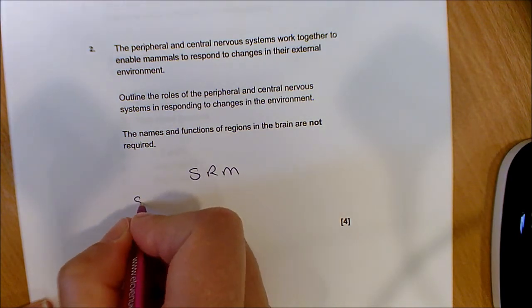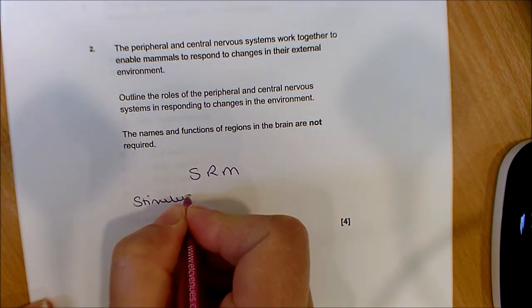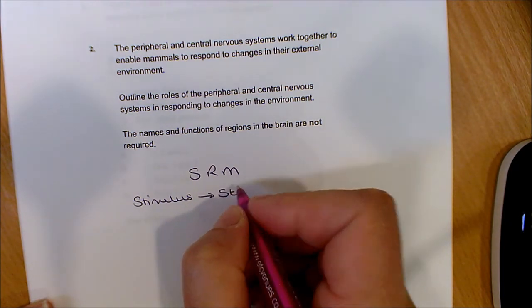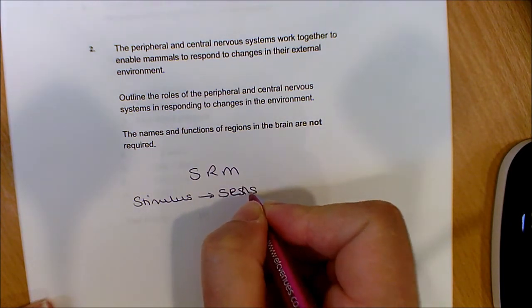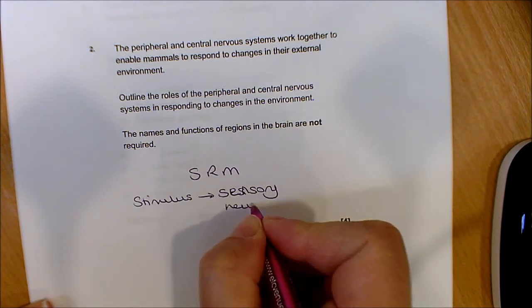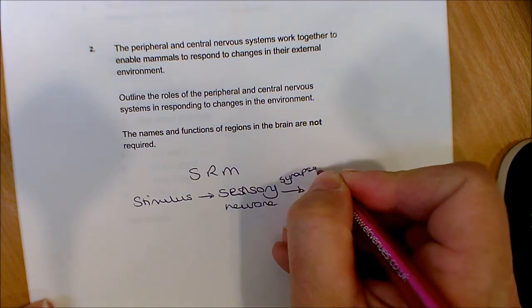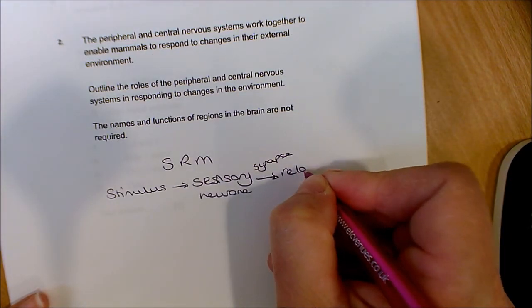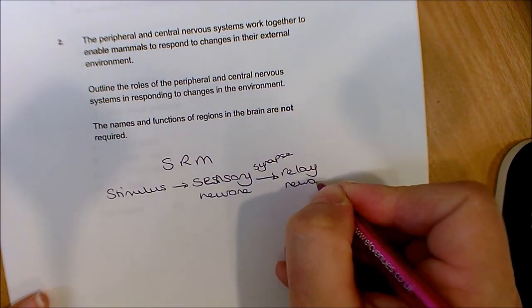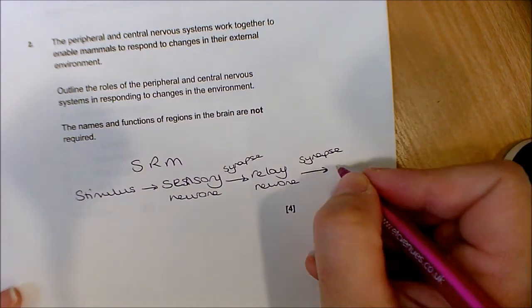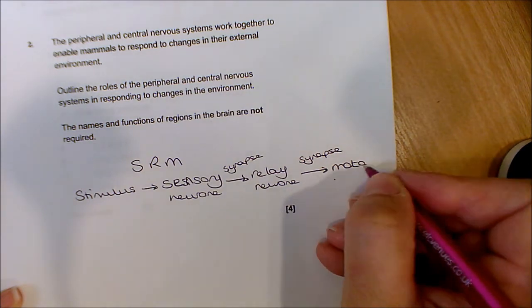So we've got our stimulus detected, and we have an action potential in our sensory neuron. Then we've got a synapse. Then we've got an action potential in our relay neuron, another synapse, and then we have our motor neuron.